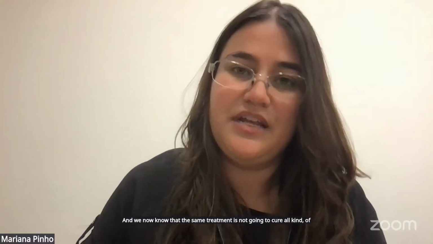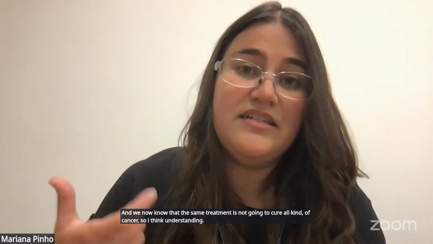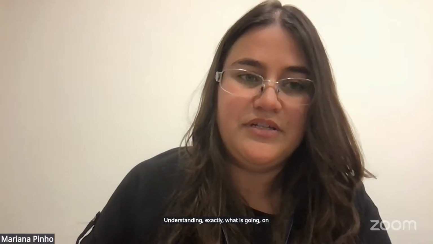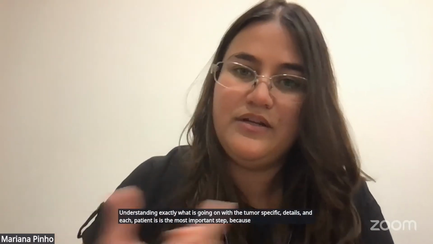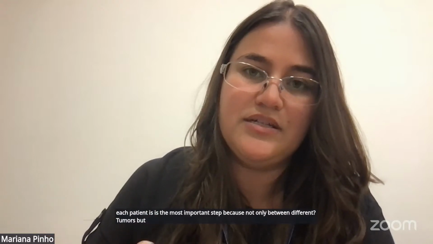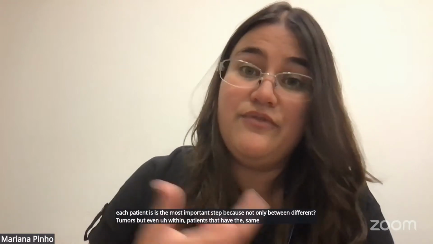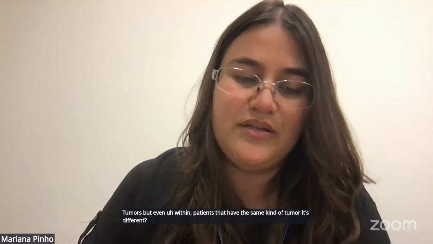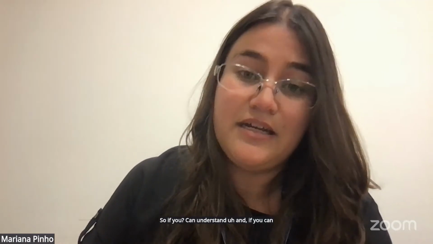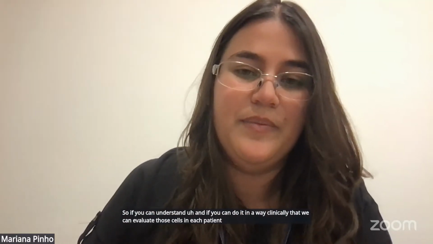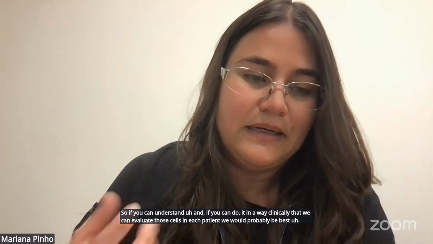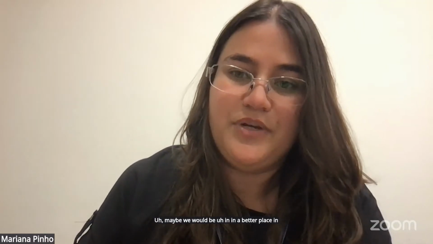So I think understanding exactly what is going on with the tumor-specific T cells in each patient is the most important step, because not only between different tumors, but even within patients that have the same kind of tumor, the evasion mechanism that they have is different. So if we can understand, and if we can do it in a way clinically that we can evaluate those cells in each patient, we would be in a better place in terms of trying to treat each patient individually.